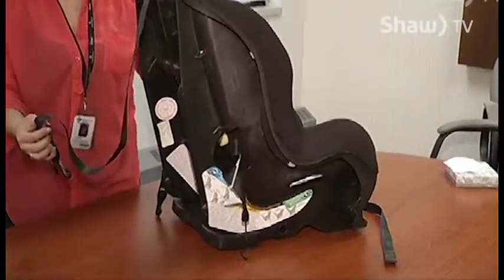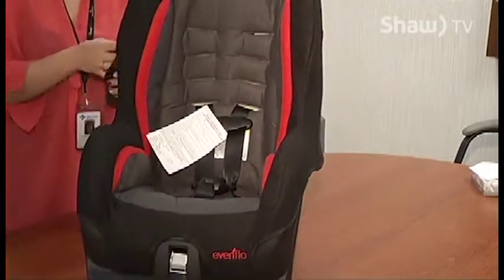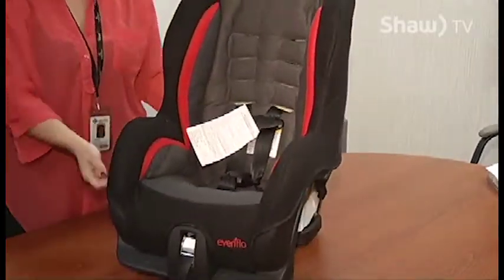It does, and unfortunately, if you are in a crash, there's no guarantee that the bulky snowsuit would keep your child as secure as it would be without the bulky snowsuit. There could be some slippage. Exactly, and we don't want to risk having the child slip out of the harness system in the event of a crash. So. Okay.